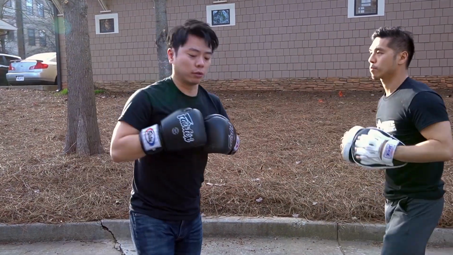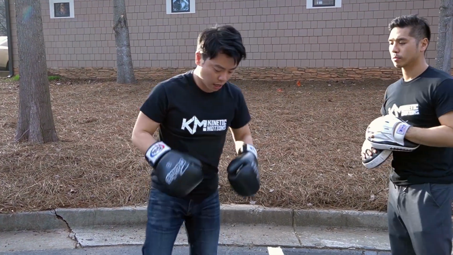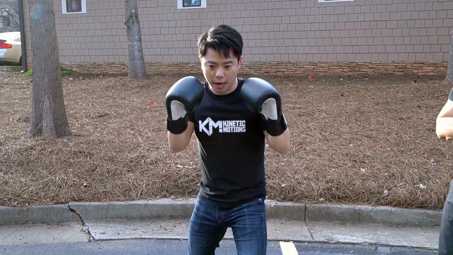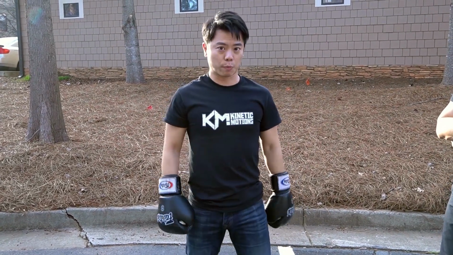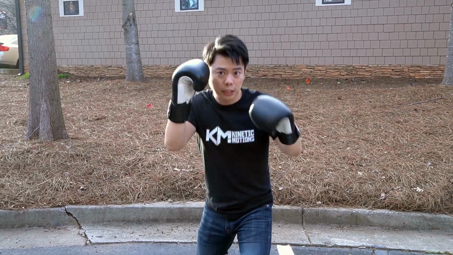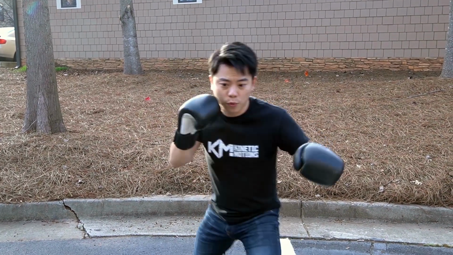So just about the stance and the setting, my stance is still the same. Very, very traditional JKD like. My body is not narrow like this. It's not square like Muay Thai. It's just sideways where both my hands stay really tight. I want both my knees slightly bent so that I'm able to step forward and step back.